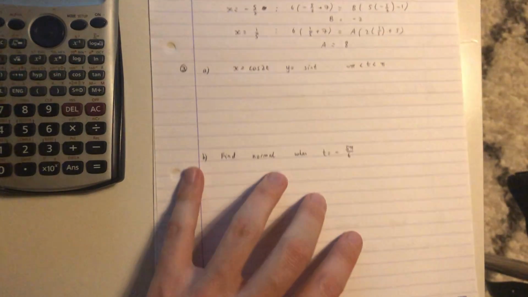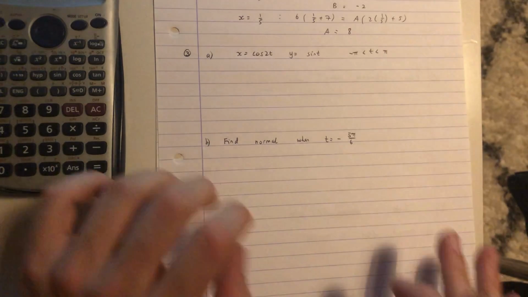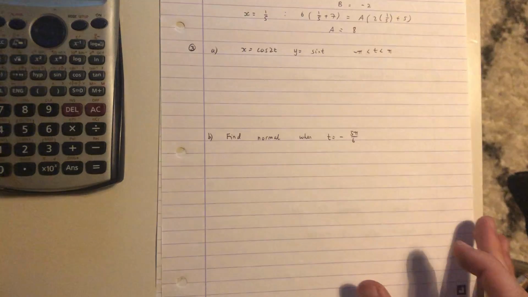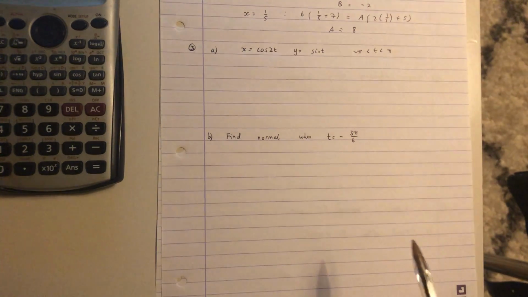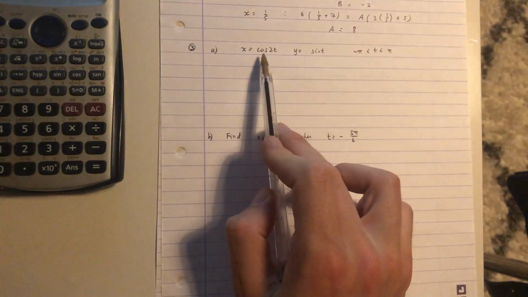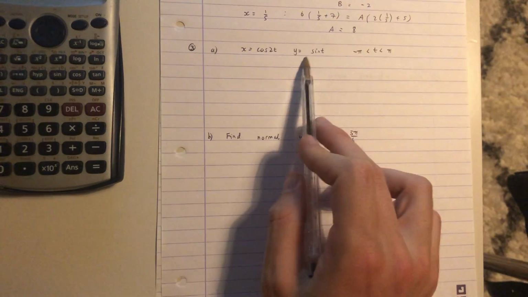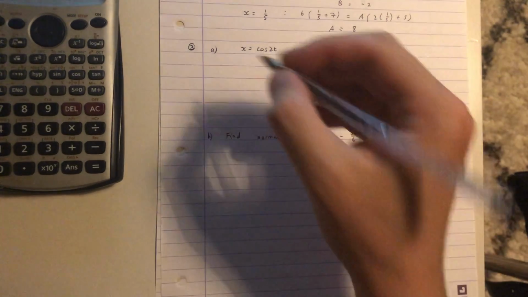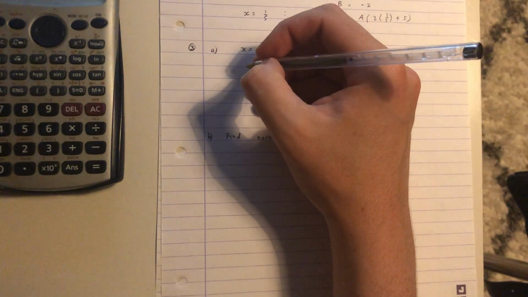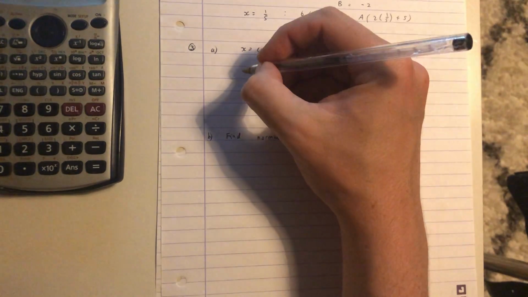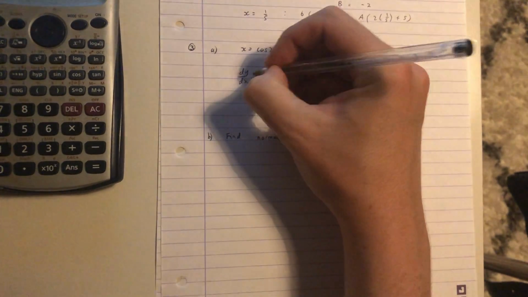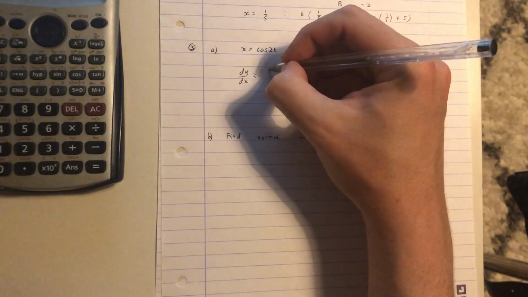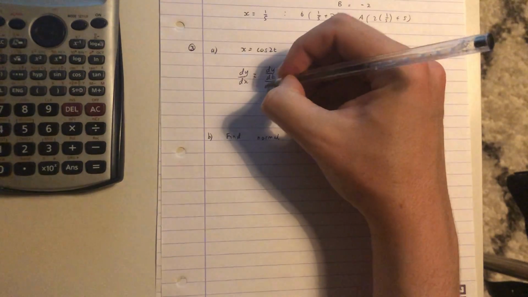Question 2 is a parametric equations question. So this is just an alternative form for a curve. They say x is cos 2t, y is sine t, and you're asked to find dy by dx in terms of t, and it needs to be a single trigonometric ratio as an answer. So dy by dx for parametric equations would be dy by dt over dx by dt.